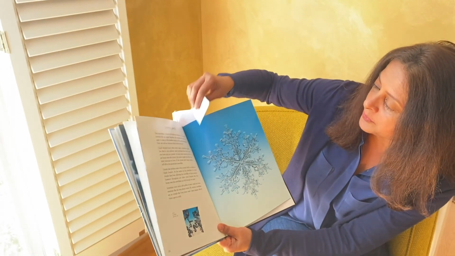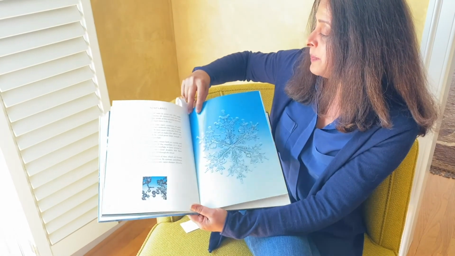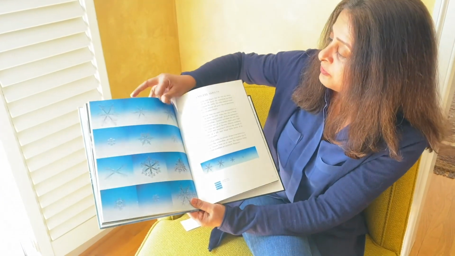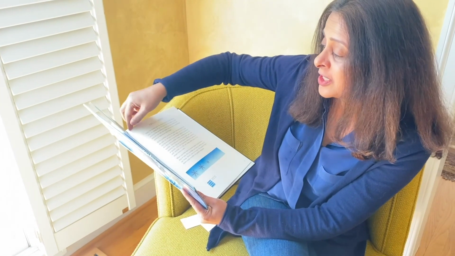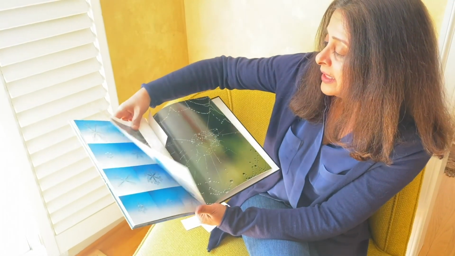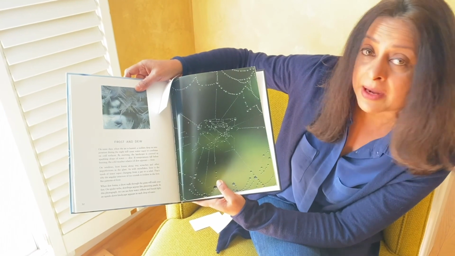Isn't it absolutely beautiful? Now, all snowflakes are different, but they have one thing in common. They all have 6 sides. Let's look at the next picture of snowflakes. Look at these snowflakes. They're all different. Aren't they all different? But they all have 6 sides. The last picture is my favorite. It is dew on a spider web.